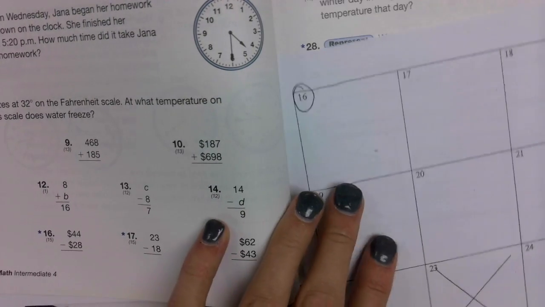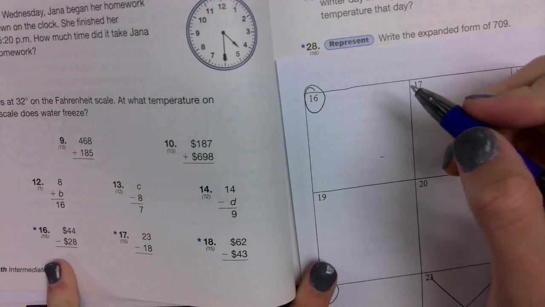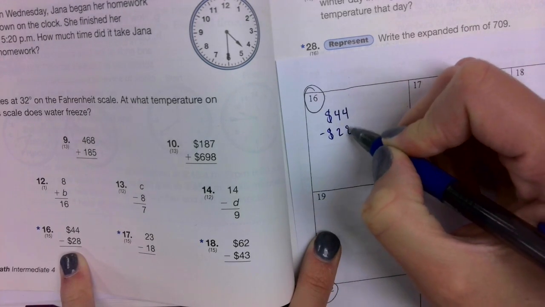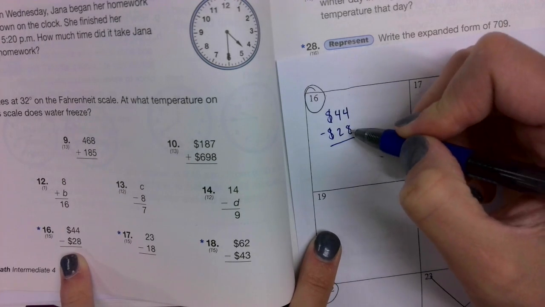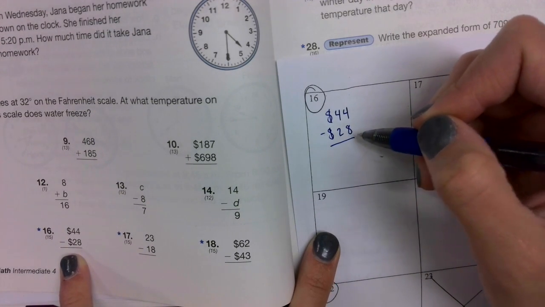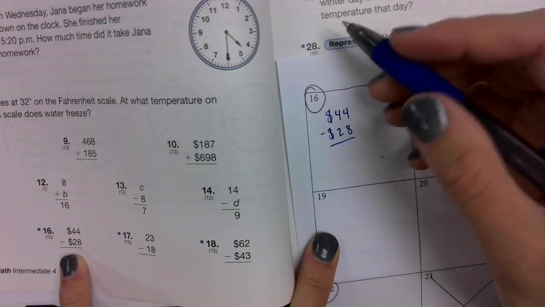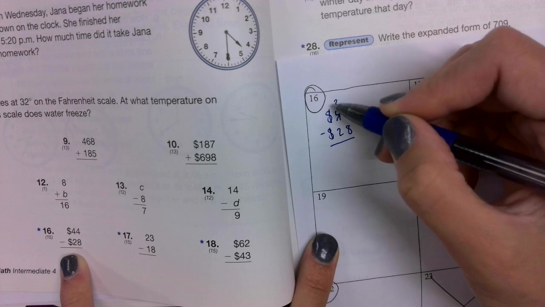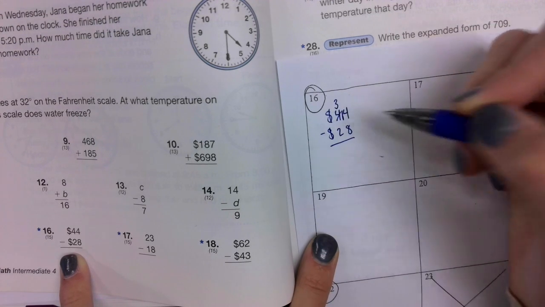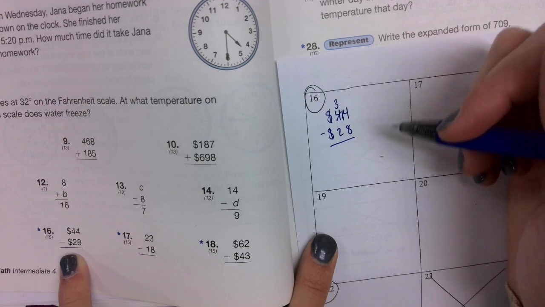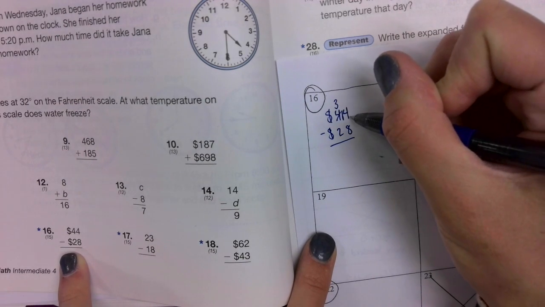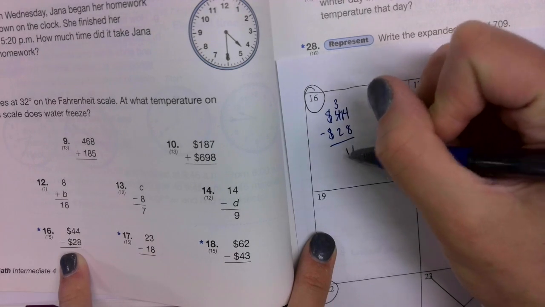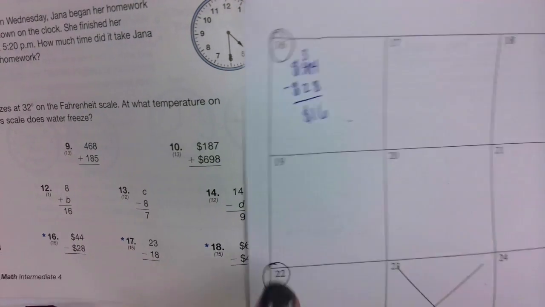16 says $44 minus $28. Remember, 4 minus 8, we can't do that because the 8's bigger. Can't subtract a bigger number from a smaller number. 4 minus 8, can't do that. Cross out the 4, make it a 3. Right? Then we're going to take those 10s over here. So we're going to turn 4 into 14 because 4 plus 10 is 14. Now we can go 14 minus 8 is 6. 3 minus 2 is 1. So we get $16.